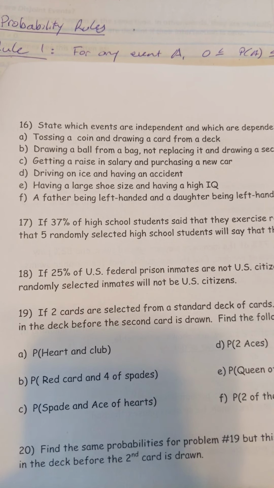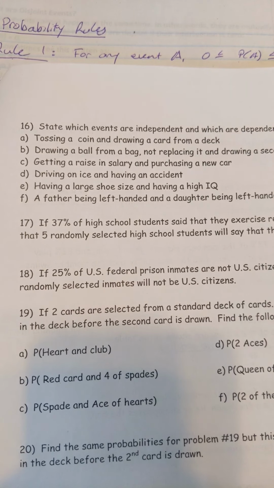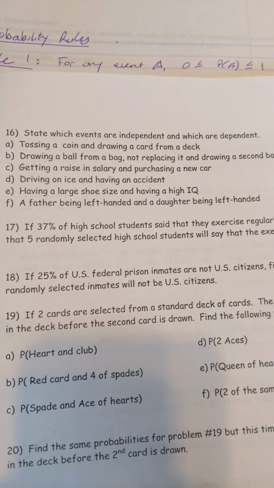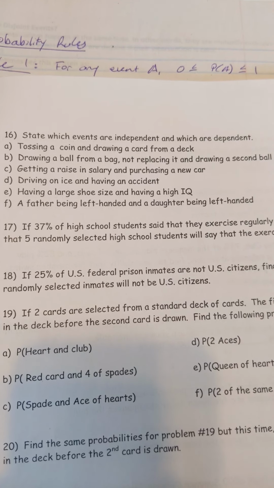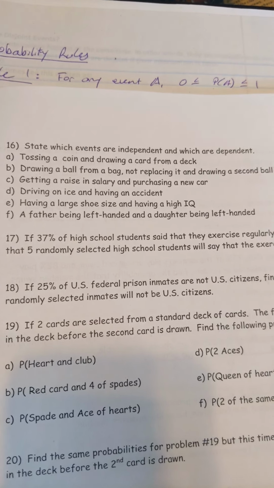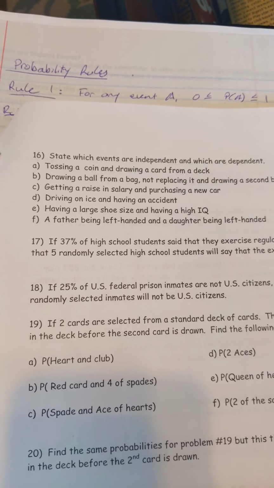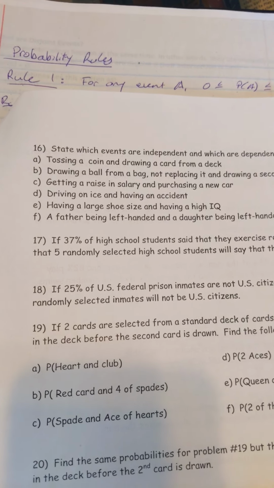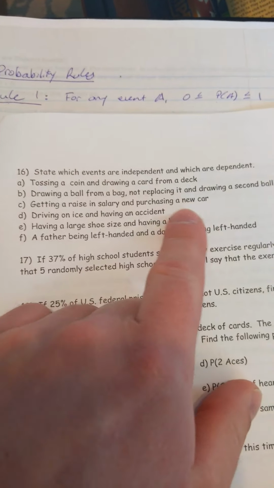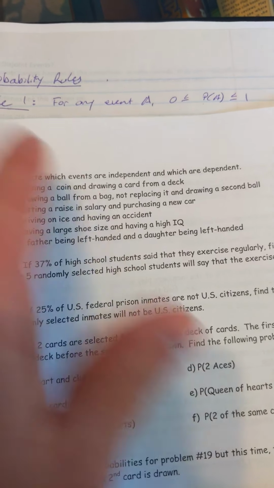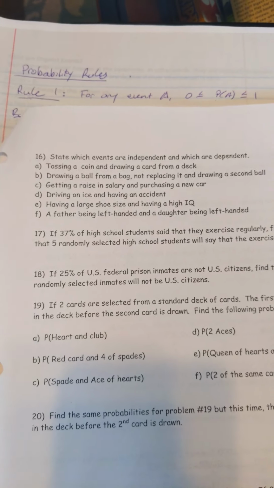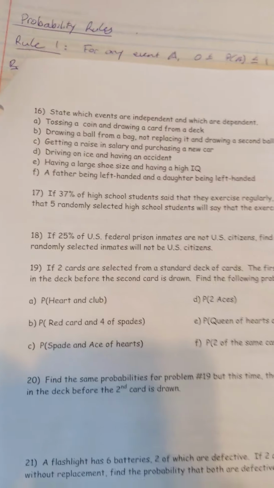But if you look at B, drawing a ball from a bag, not replacing it, and drawing a second ball, if you think of the marble problems, you're not replacing it. So the second event depends on the first event. The second happening, drawing a second ball, depends on what happened on that first one. Therefore, that's a dependent event. So, dependent, independent, so on and so forth.